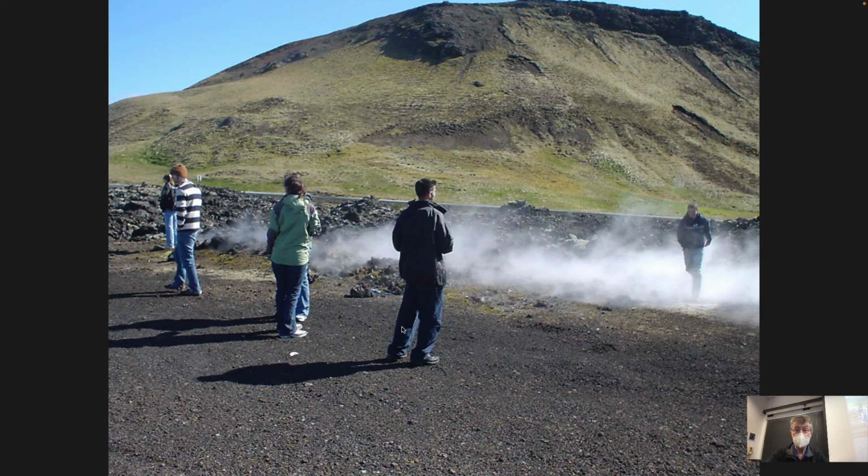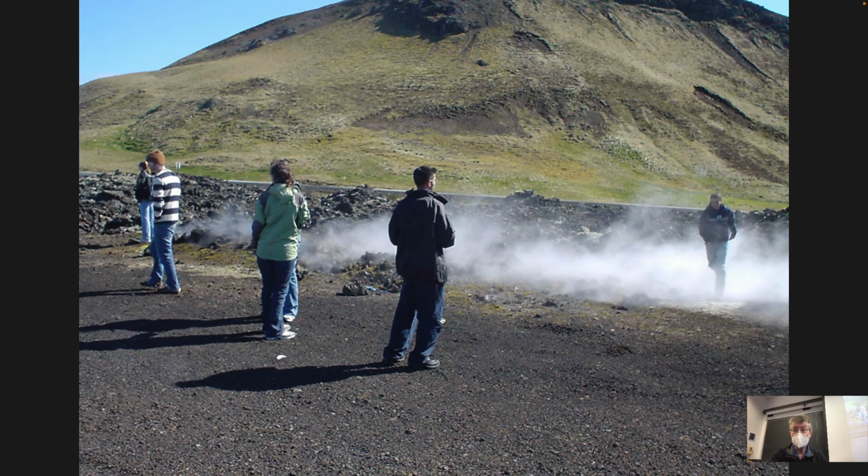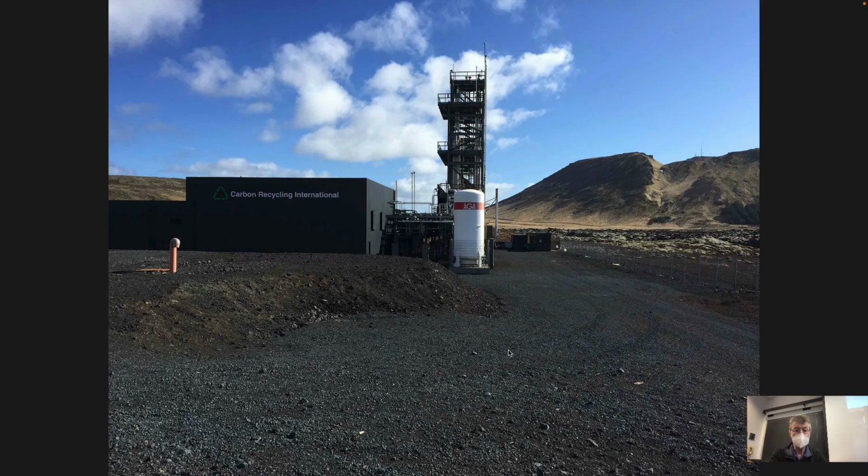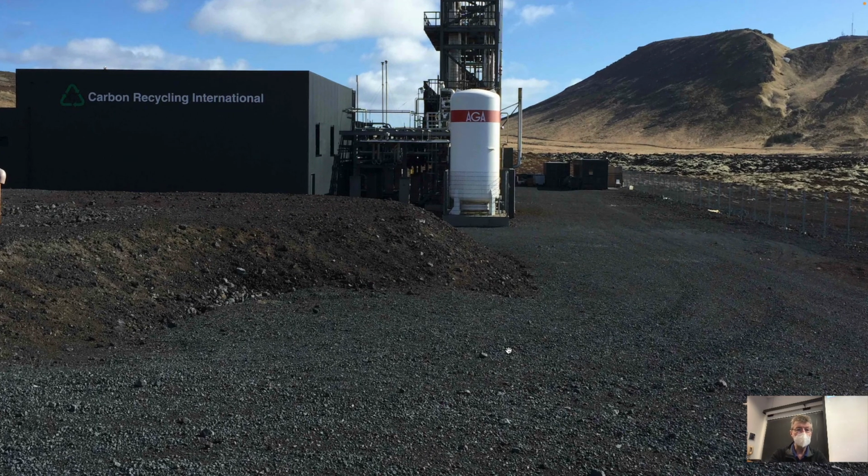This is just near in the Reykjanes Peninsula in the southwest of Iceland, where the Mid-Atlantic Ridge comes onshore. And it's very close to that, where a number of the geothermal plants are. So just wandering around a geothermal field. This is very close to that.